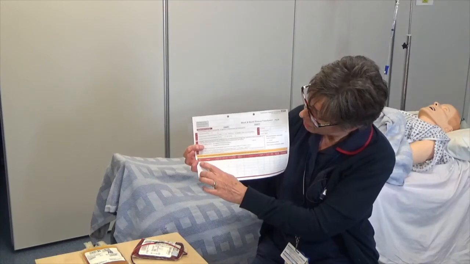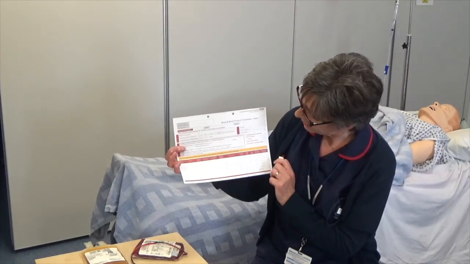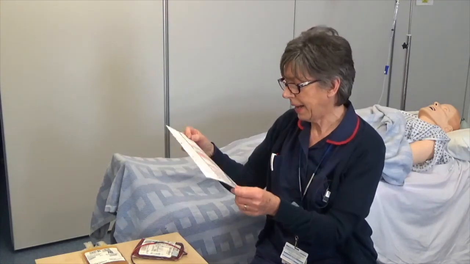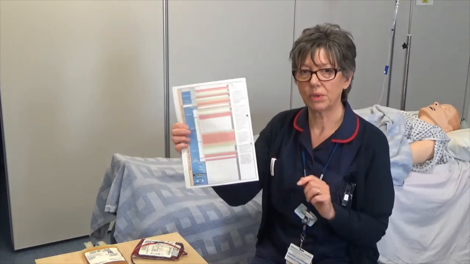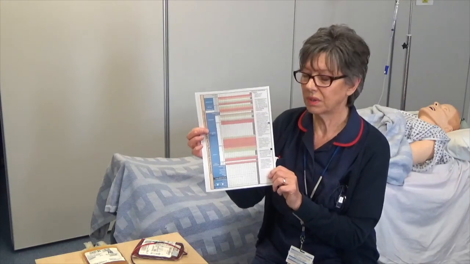And then the rest of this is the date and the time that you're prescribing, the product that you want them to have, how quickly you want it to go over. All red cells must be completed within 4 hours of coming out of the blood fridge. Other products, such as platelets and plasma, can be transfused within half an hour. Then your signature here, and the rest is for the nursing staff to do when they put the blood up. On the back you will find the blood transfusion observations, and the nurses will use this to record all the transfusion observations.